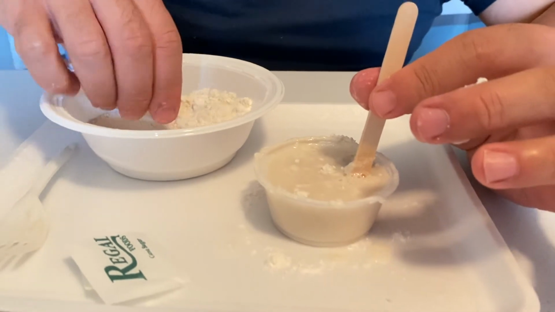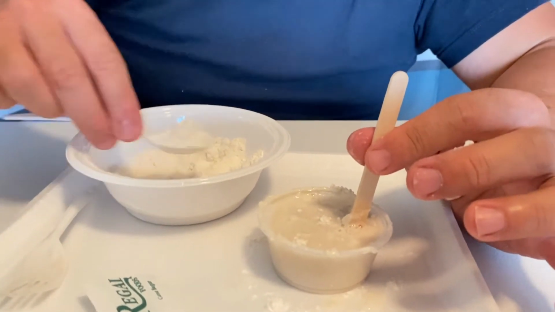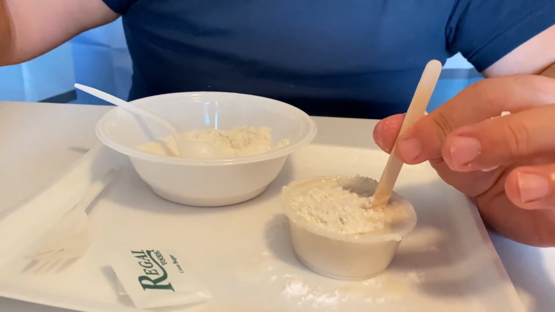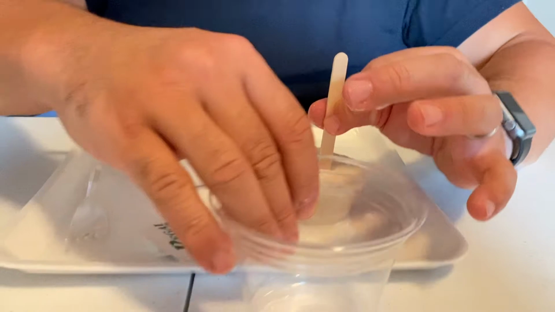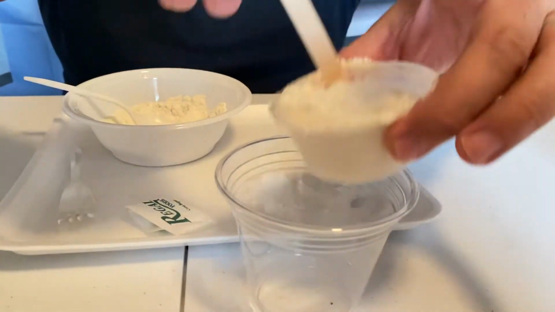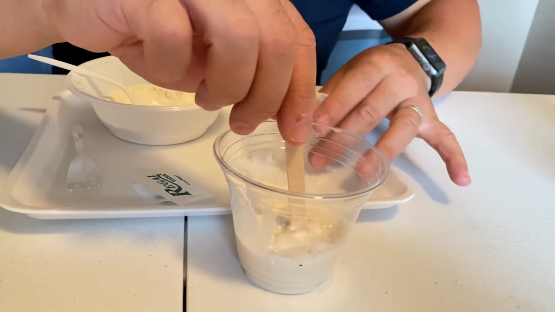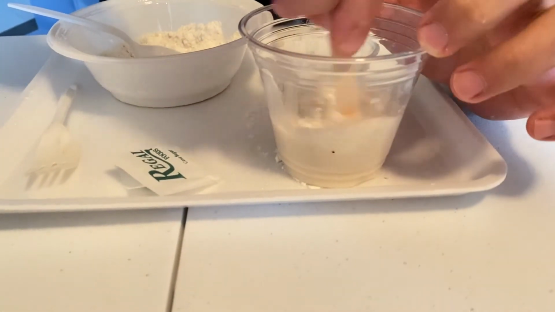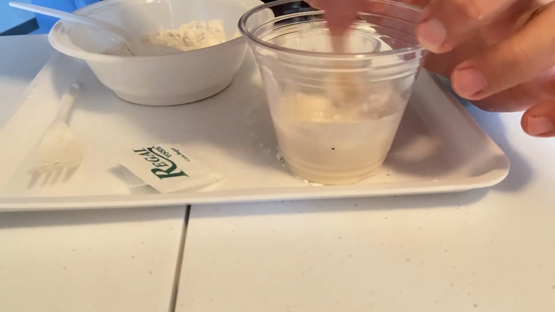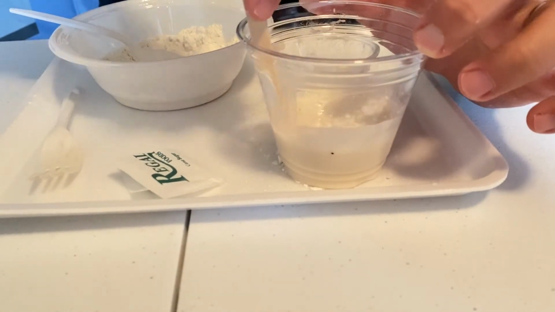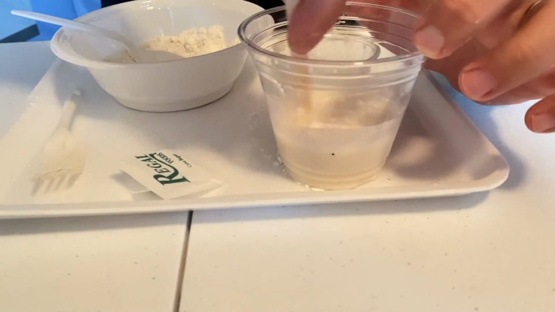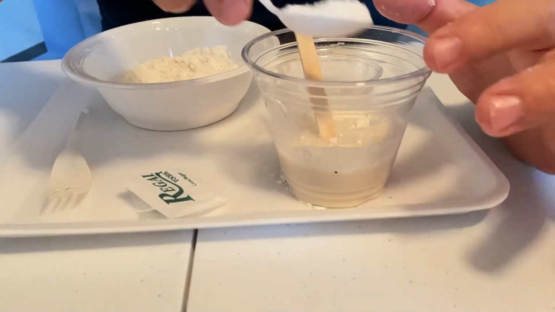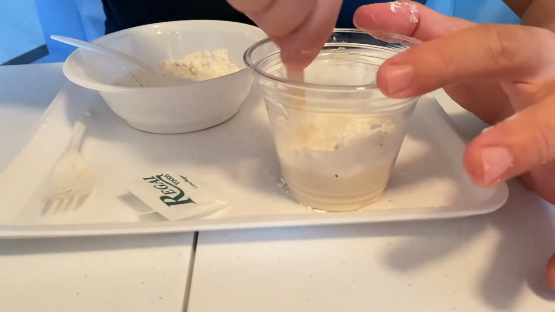All right. Supposed to only have to do 3. Let's see what happens if I do 4. Maybe I'll get a bigger cup. Thank you to my camera person. All right, here we go. And I'm just gonna add another scoop of flour. This is science, kiddos. This is why we're here. Things aren't always gonna work out right the first time, but we'll figure it out. I think I'm up to 4 spoons now.